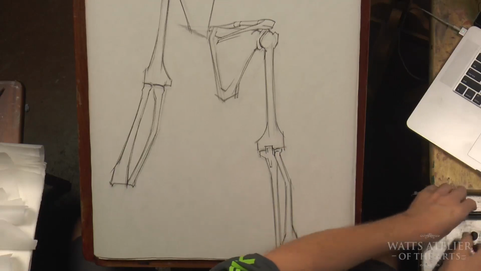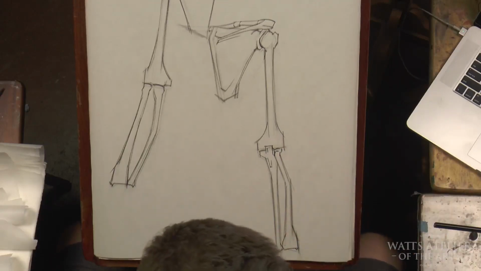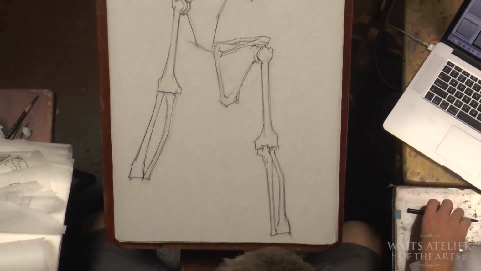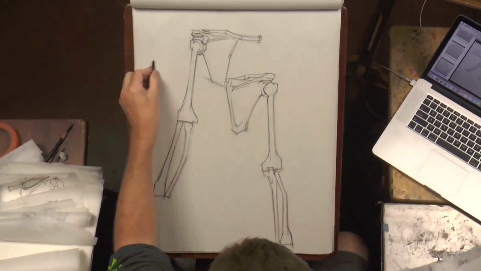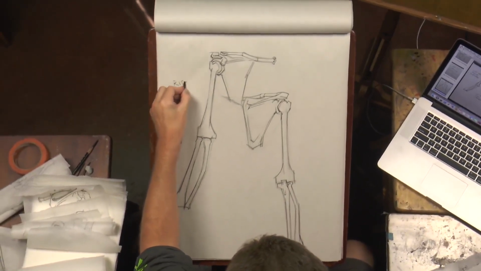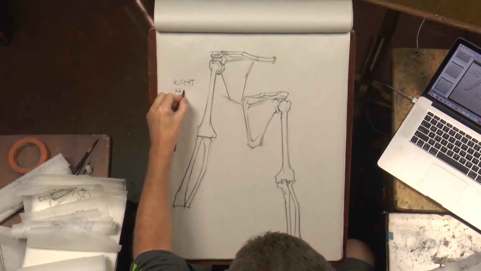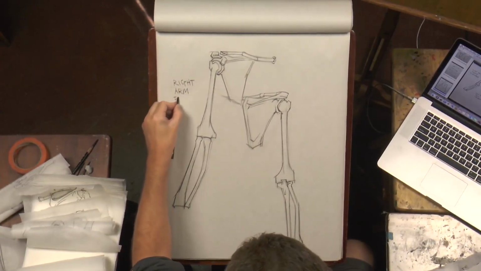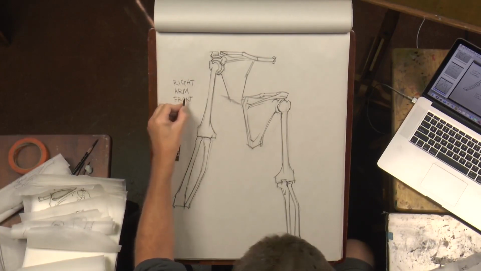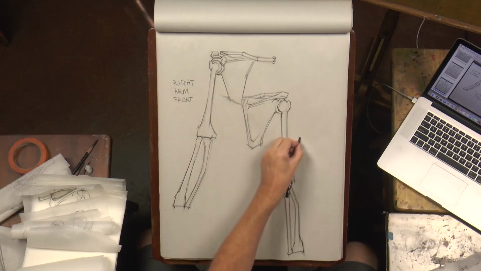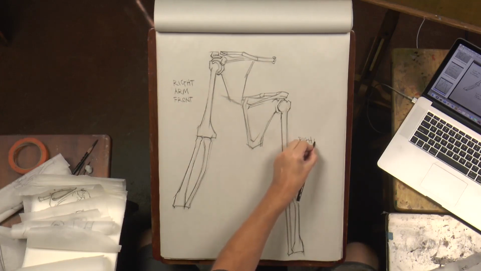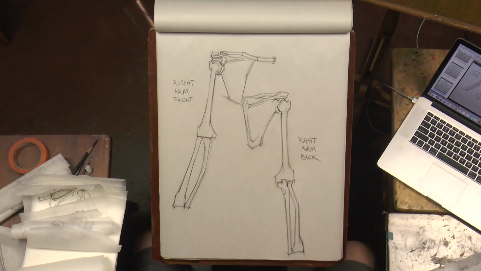But we are going to go through now, and I'm going to throw some tracing paper on here. We're just going to go through each muscle real quick and just talk about where they connect. And this is front. This is right arm. Back. Both supinated. I won't write that down.